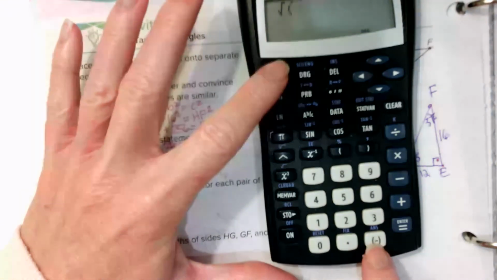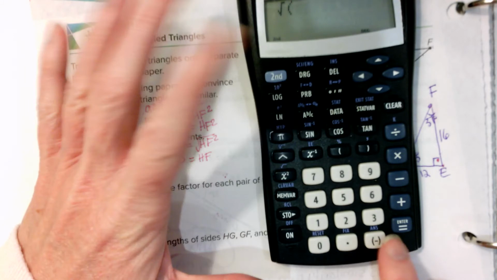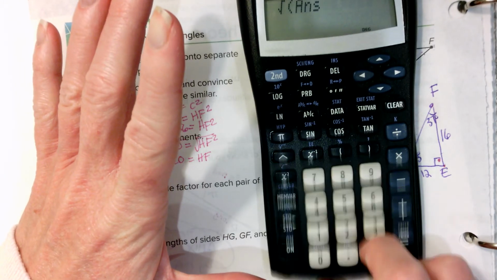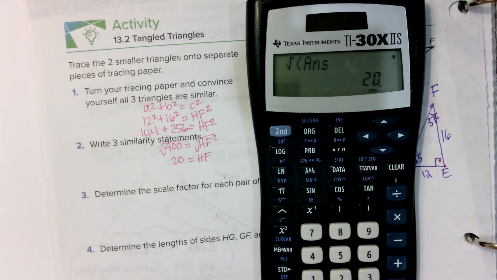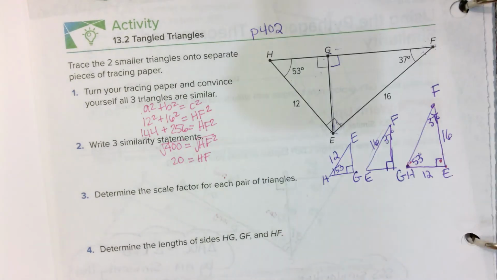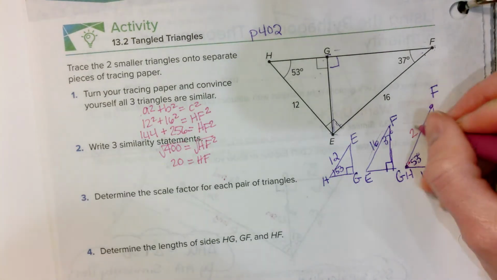So it's above the minus key, so you have to hit the light blue key, and then you touch the minus key, and it puts "answer" on your calculator. If you hit enter, it's using the 400 in your calculation, so it's kind of handy. Anyways, GF is 20.